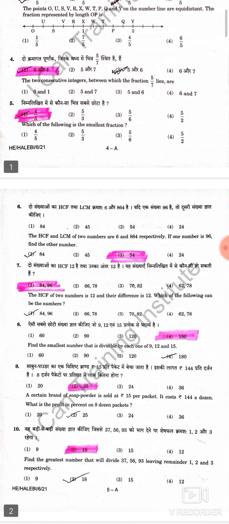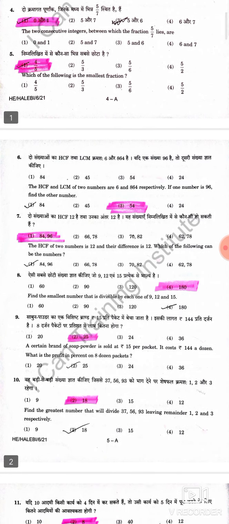Question number 3. The points O, U, S, V, R, X, W, T, P, Q and Y on the number line are equidistant. The fraction represented by length OP is, and the answer is option number 1. Question number 4. The two consecutive integers between which the fraction 5 by 7 lies are, and the answer is option number 1. Question number 5.